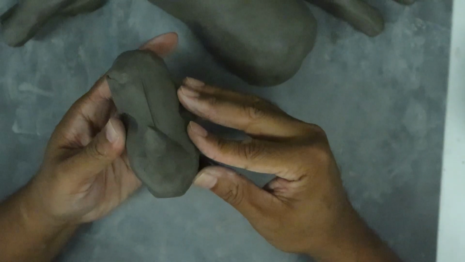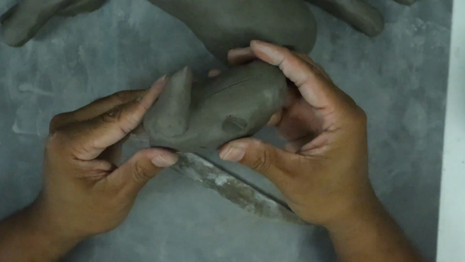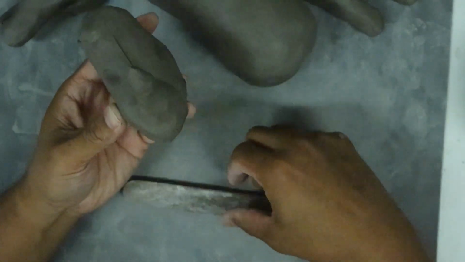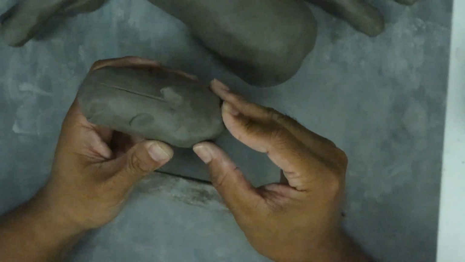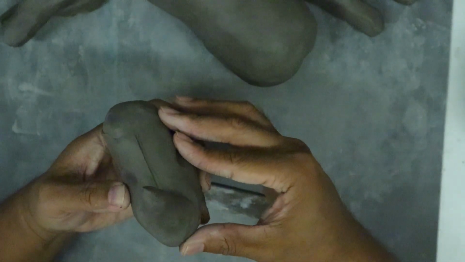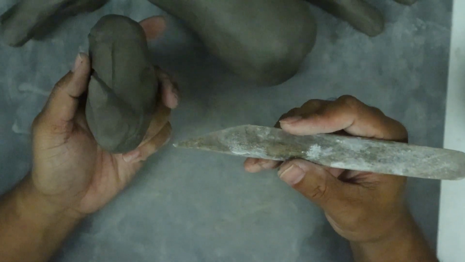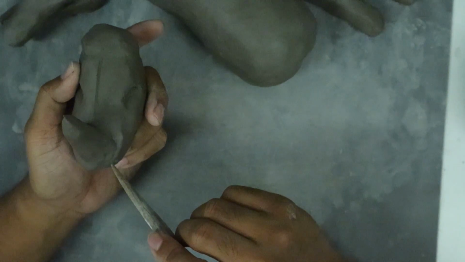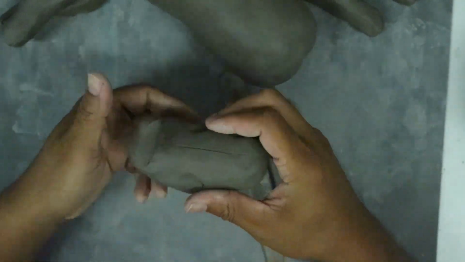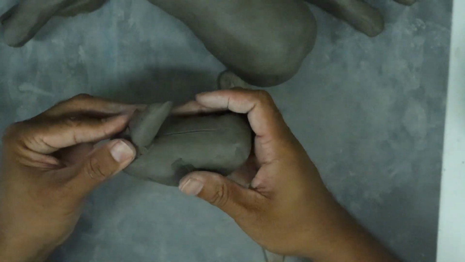But what is present for sure, what is visible, is the nostril. Now for nostrils, I think a good tool to create them is just your wooden knife. So I'm going to poke through. Okay, the horn is right here. And then I'm actually going to back up that horn. There you go. Back up the horn.